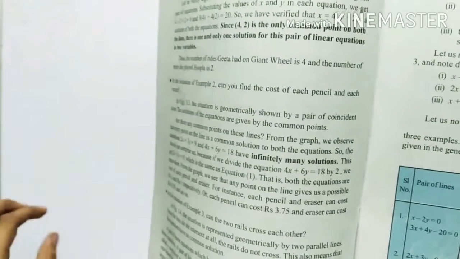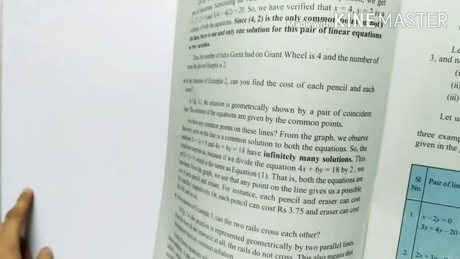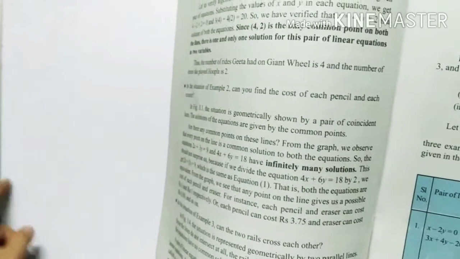So when the two lines are parallel, there is no solution. Now, as you have already learned, when a pair of equations has a unique solution, the two lines intersect at one point. Infinitely many solutions means the two lines are coincident. And if there is no solution, the two lines are parallel.